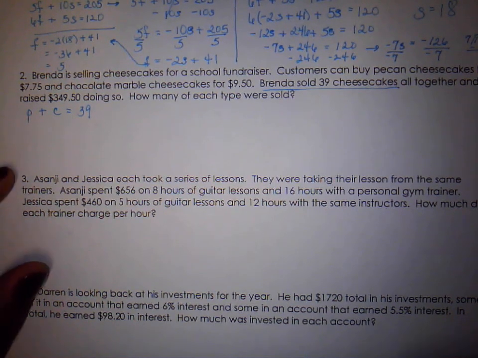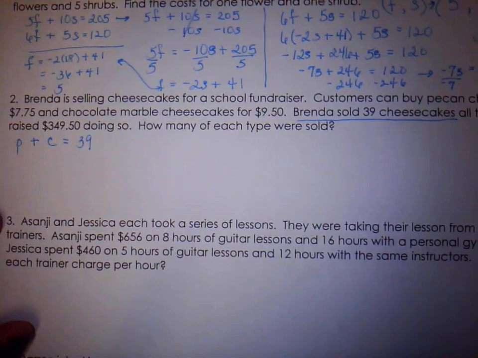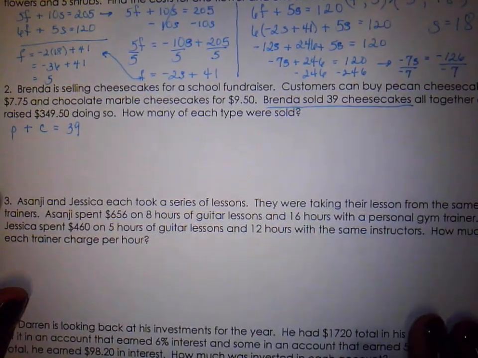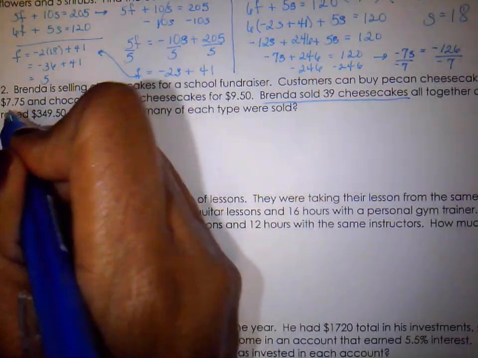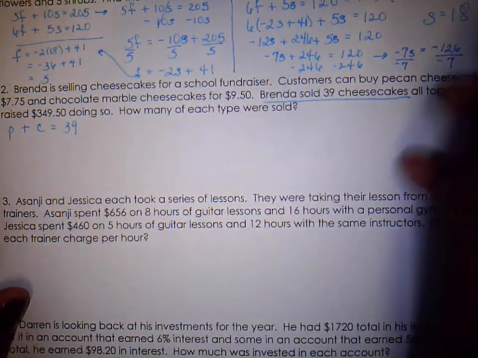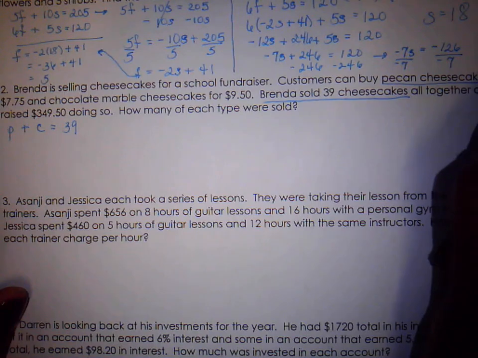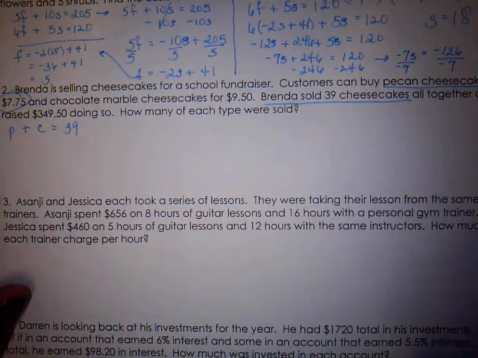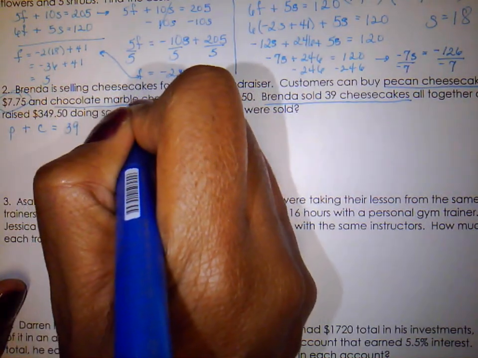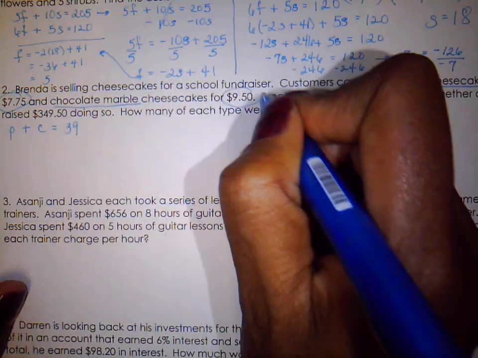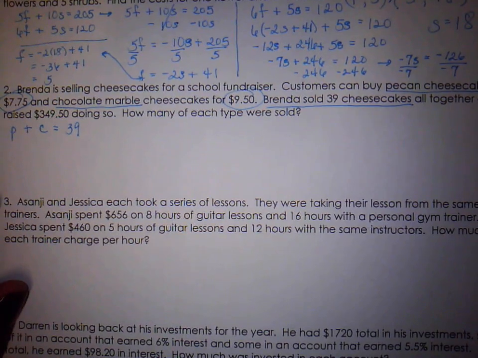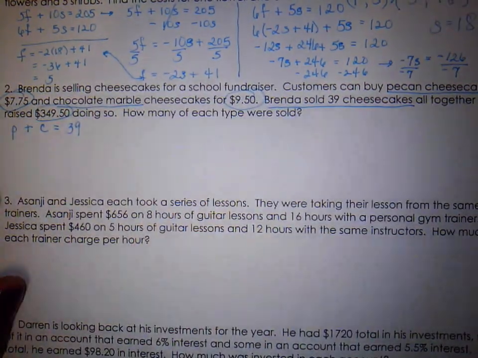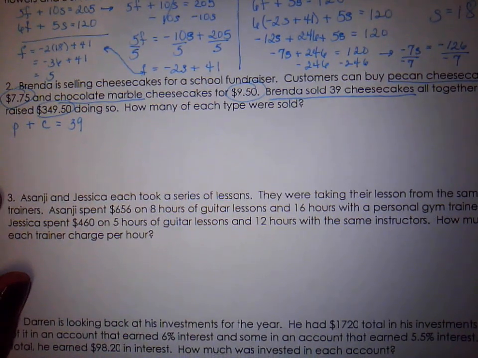So what about the second equation? And I'm going to give you a hint. It says that the pecan cheesecake costs $7.75, right? And the chocolate marble costs how much? And what was the total amount that she sold? $349.50, right?